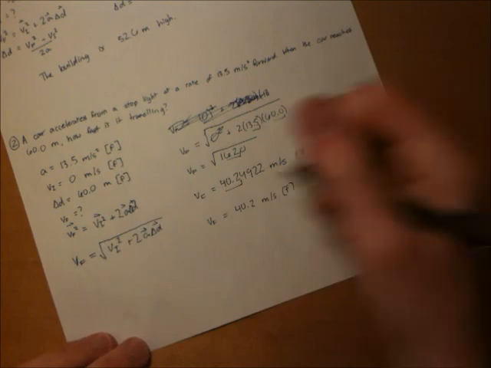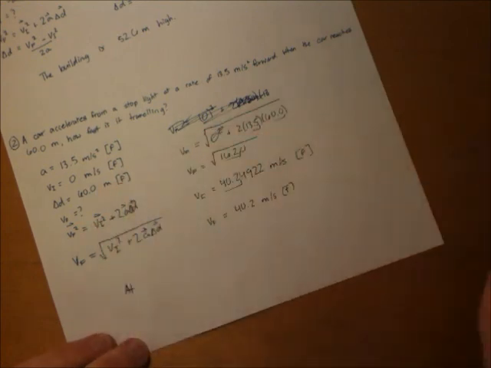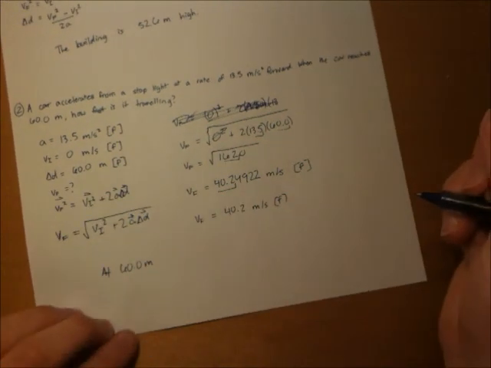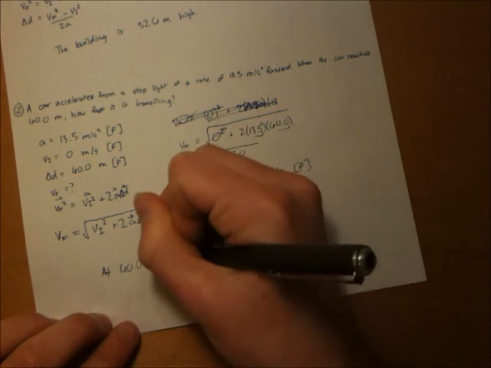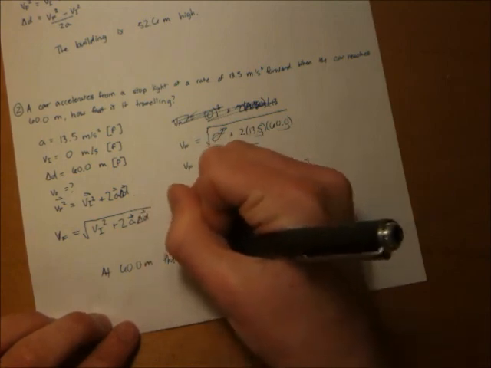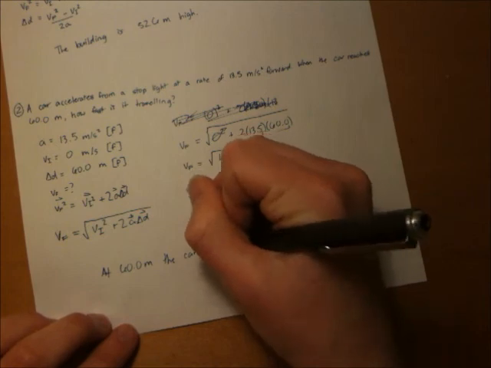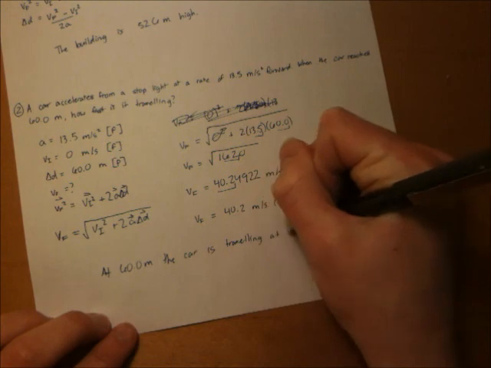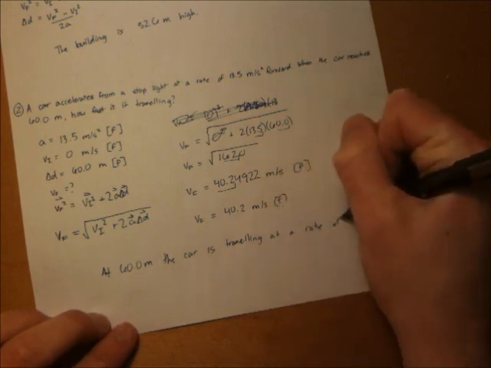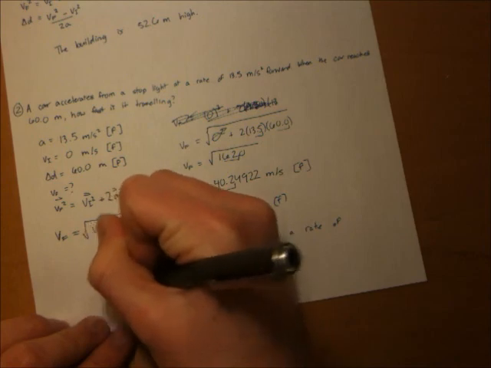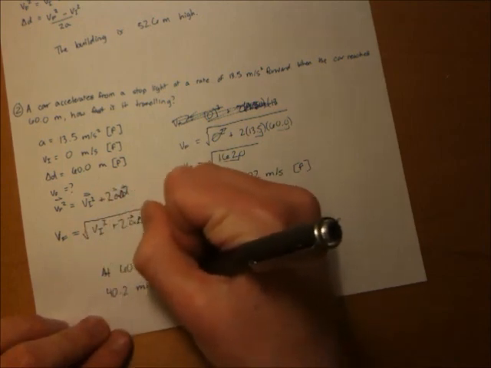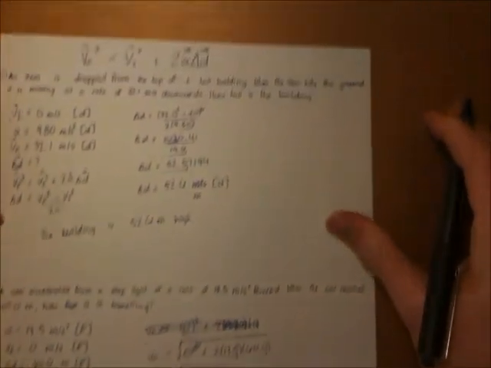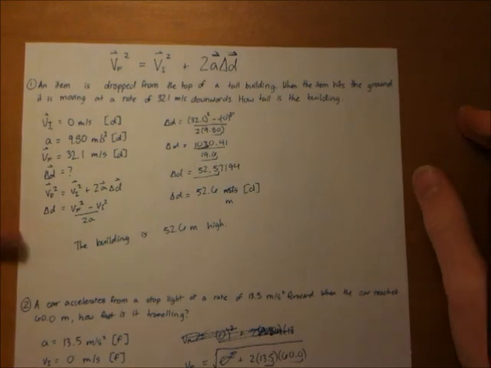And then you write your final statement. At 60 meters, the car is traveling at a rate of 40.2 meters per second forward. That is how you use the kinematics equation that does not contain the variable time.